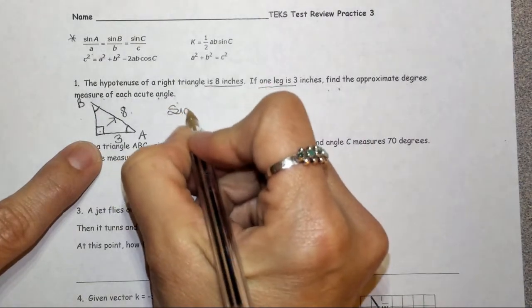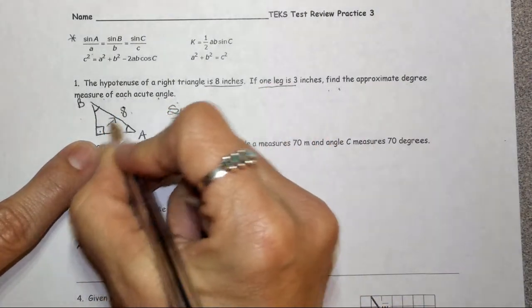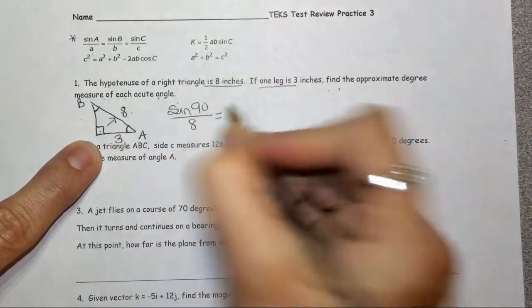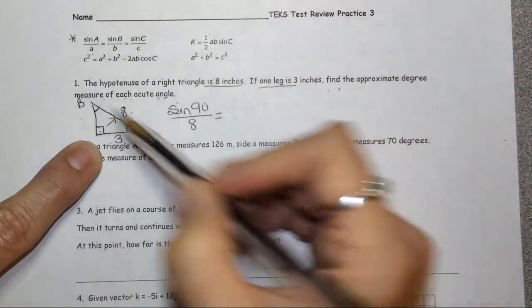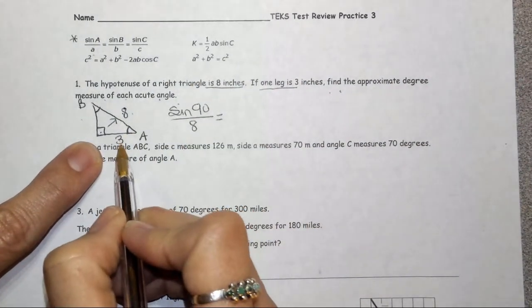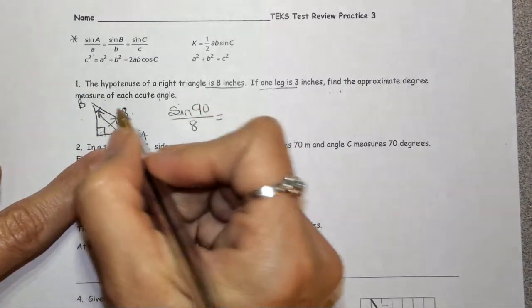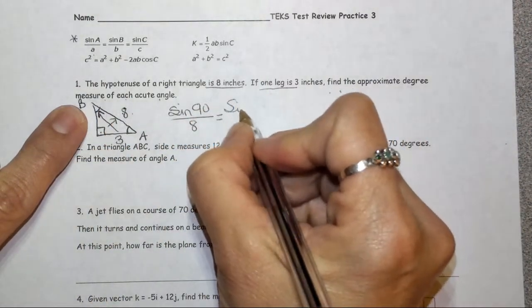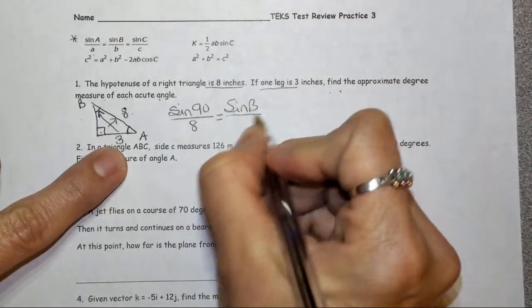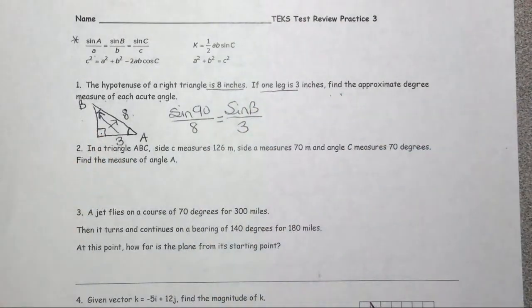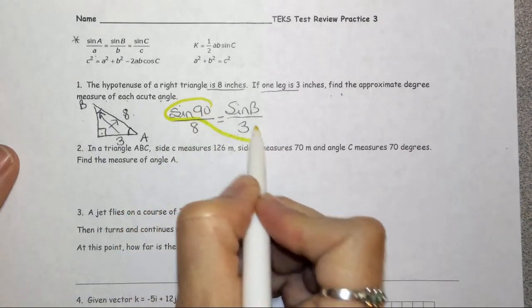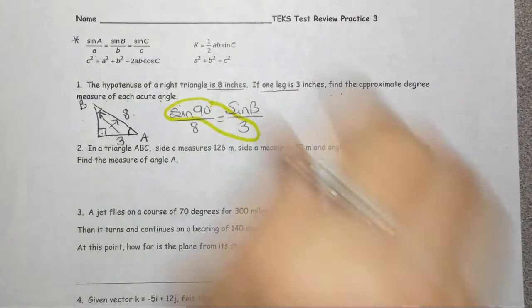So I'm going to have sine of 90 over the opposite side of 8 is equal to. Now I have 2 angles to find. I only know this side right here is 3. So the side that's opposite that angle is angle B. So sine of B over 3. From here, we're going to remember that we have to cross multiply the numbers. So I'm going to multiply 3 times sine of 90.